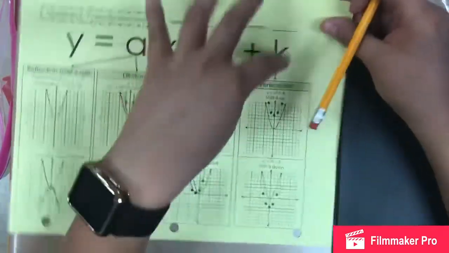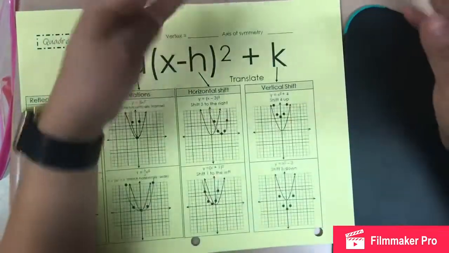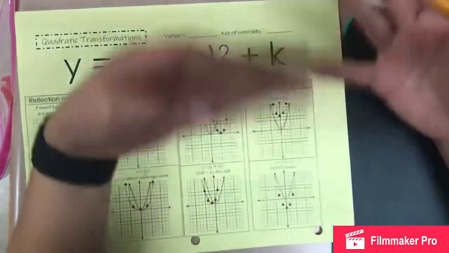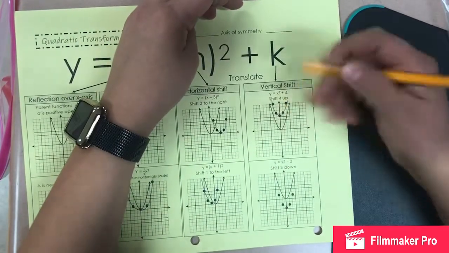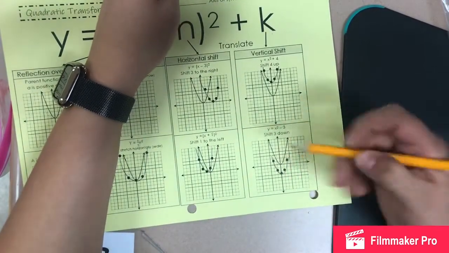Then we have outside the parentheses. This is that vertical shift, and I take it literally. So if it is +4, then it's going to go up. If that number is positive, that means it's going to shift up. If that number is negative, then it's going to shift down. It's going to move downward.